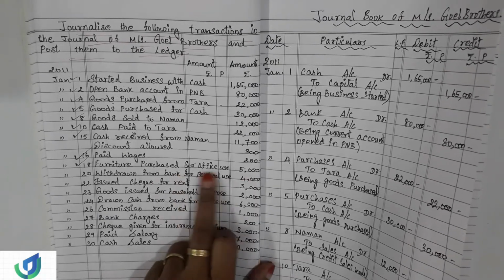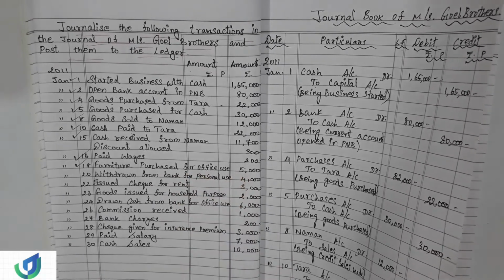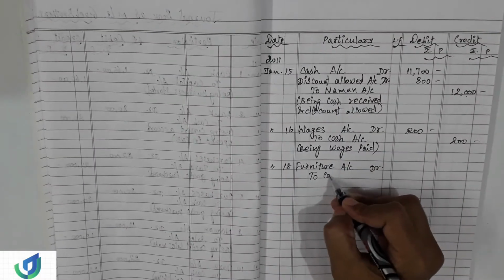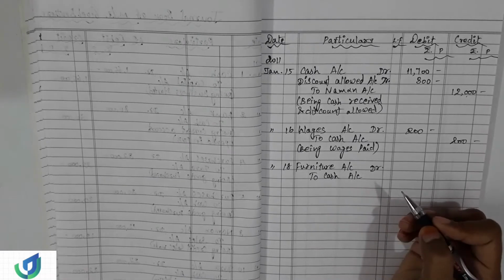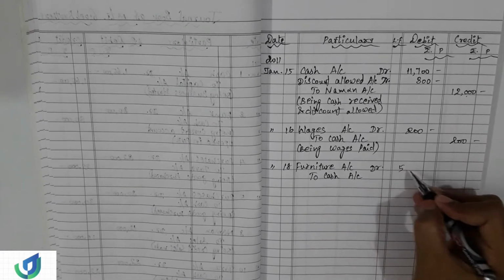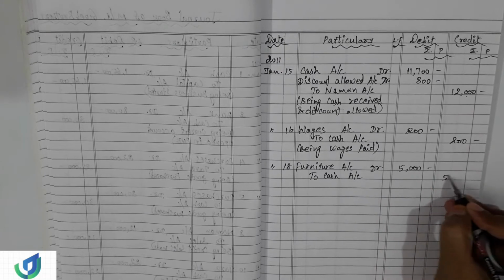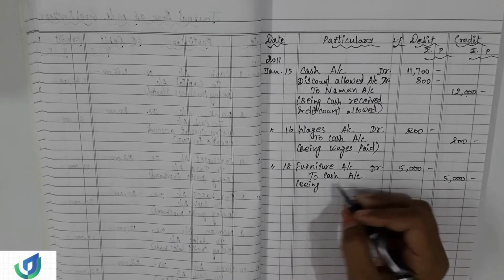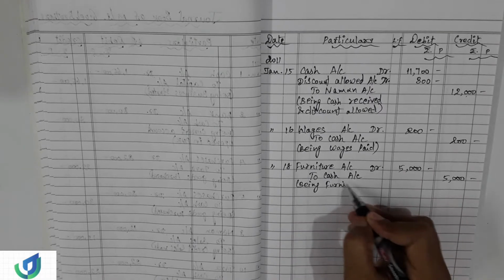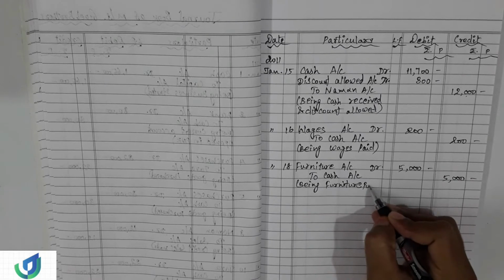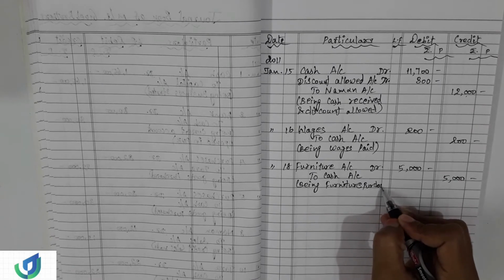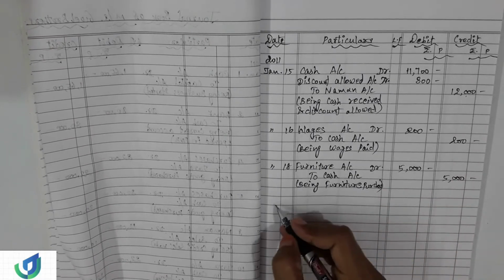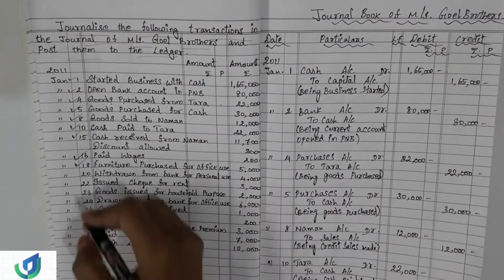It's not a credit transaction. No company name or any person name is mentioned. So we have to understand it is a cash transaction. So cash is going out. So cash account, the amount is 5,000. And the narration is being furniture purchased. Okay, so I just wanted to close here. And the next transaction is 20th.